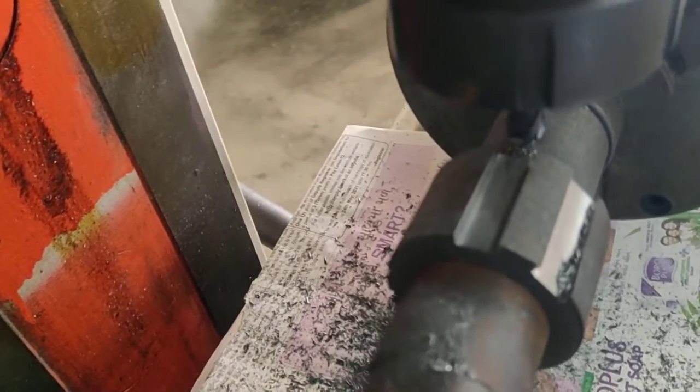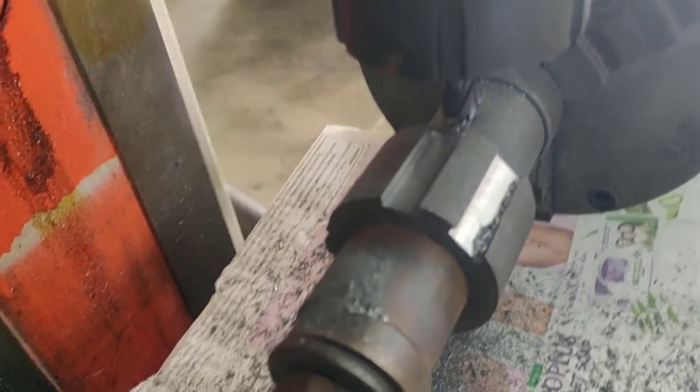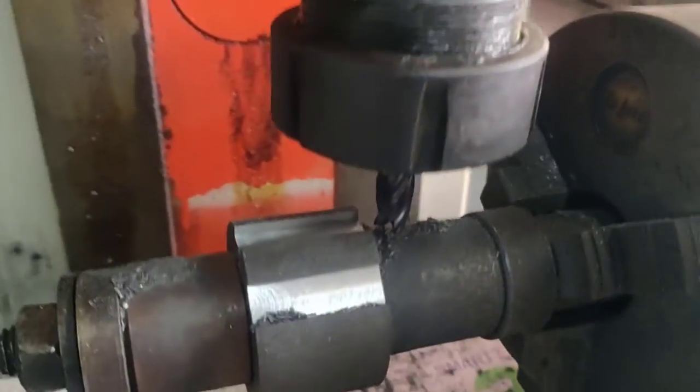You can see we have cut a slot on this workpiece with the help of this end mill cutter. So this is the end milling operation.